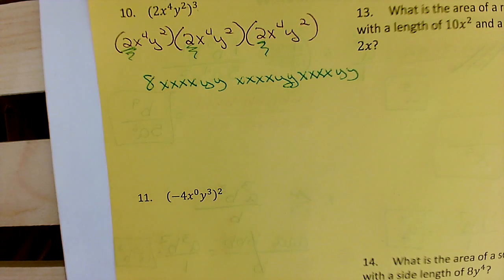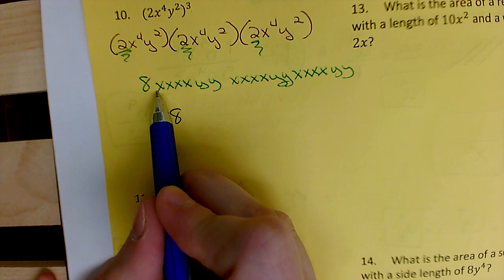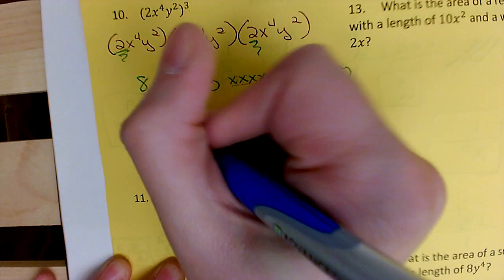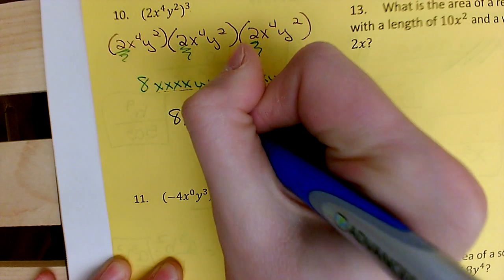They are not on opposite sides of a fraction bar, so I'm not canceling anything out, but I am counting them up. 4, 8, 12 x's, so x to the 12th, 2, 4, 6 y's, so y to the 6th power.